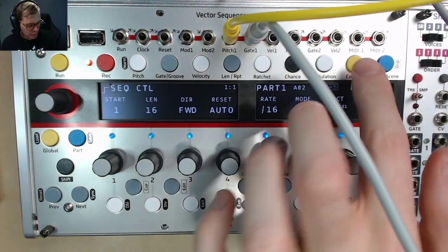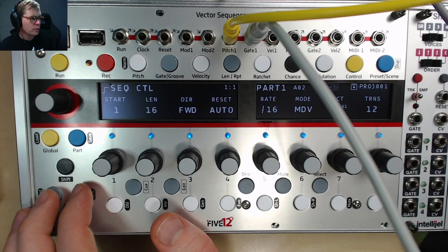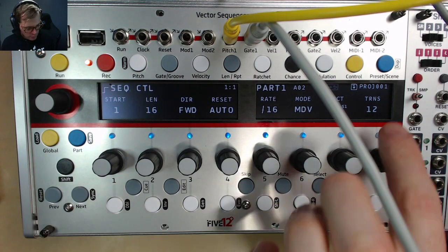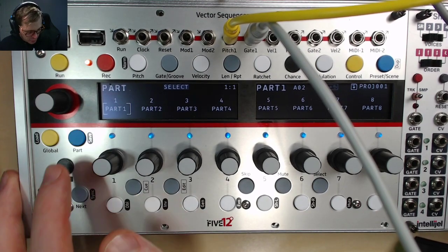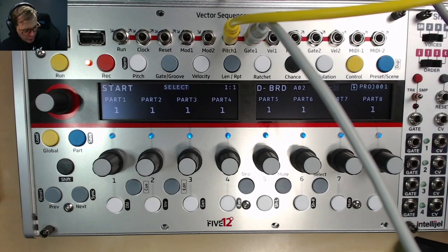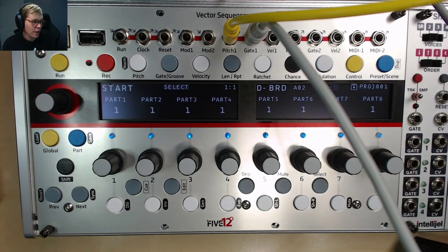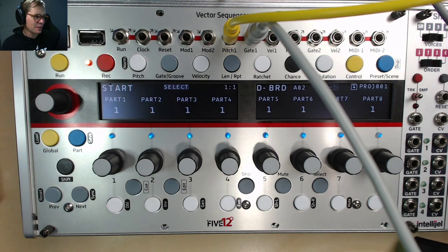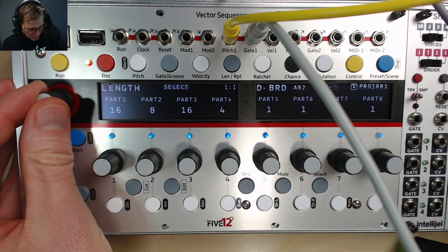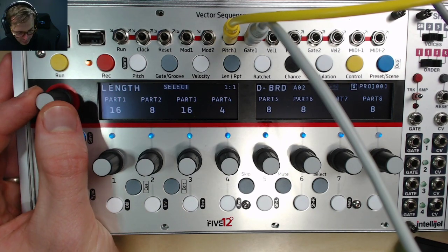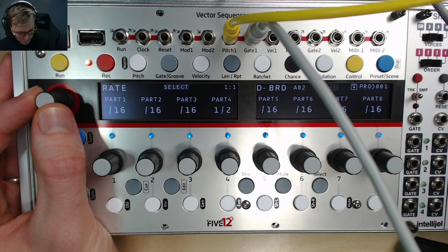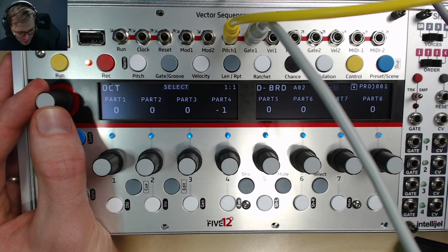Let's go to the dashboard. So this is another thing that's in here. If you press part, so this is your part selection, and you hit next, you end up on this thing they call the dashboard, which essentially allows you to edit 8 parameters at a time for a single part, which sounds pretty crazy. You basically turn this encoder here. And so right now it's set on changing the start time, changing the length, changing the direction, changing the reset, the rate, the mode, the octaves, the transposition.